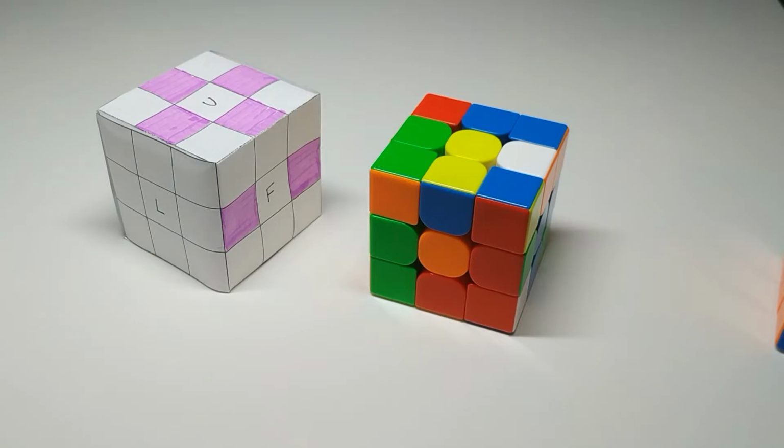Hey there, do you want to learn the ZZ method? This video is going to explain the most important and fundamental concept of the ZZ method, which is called edge orientation, EO for short. This video is going to be broken up into 4 parts.